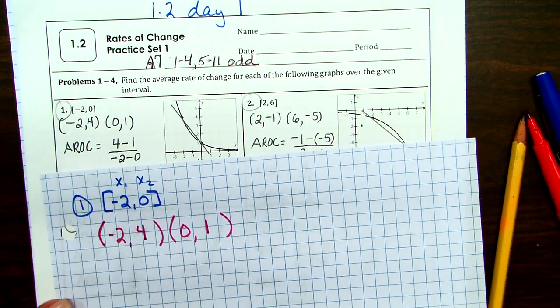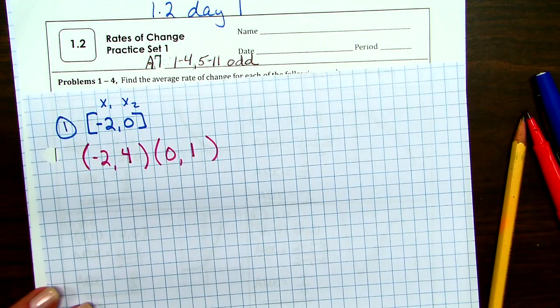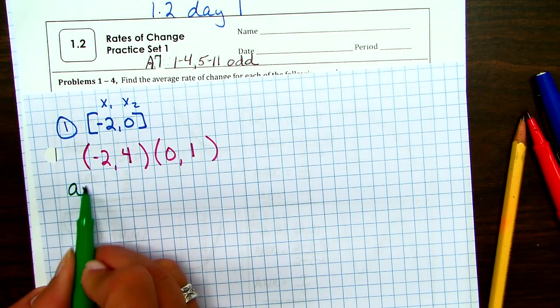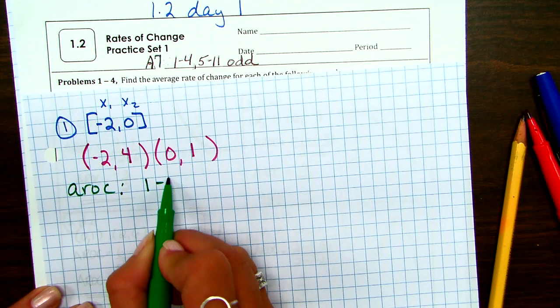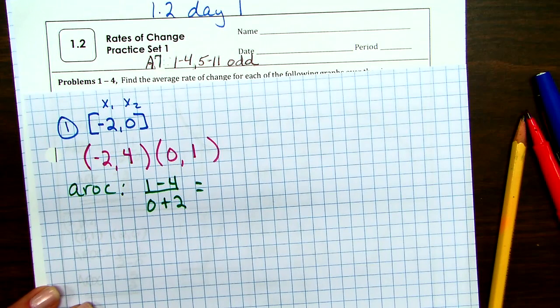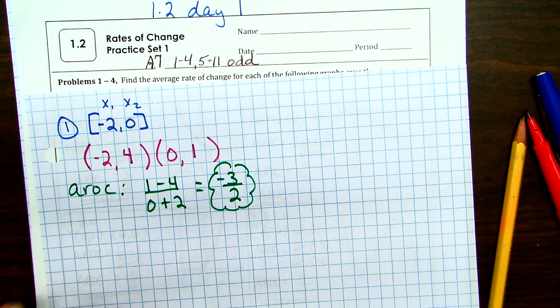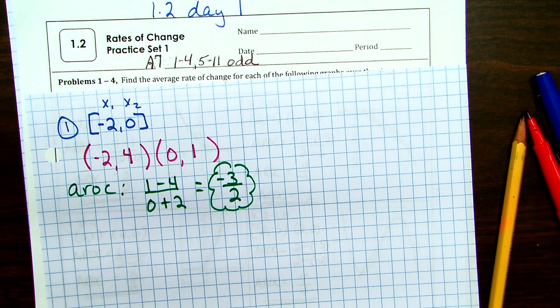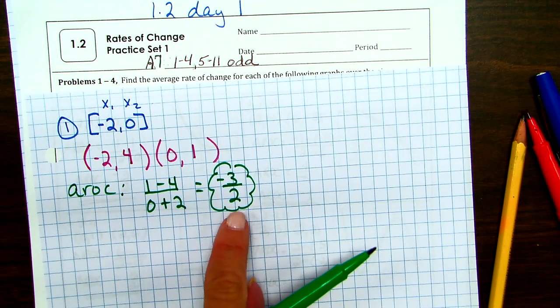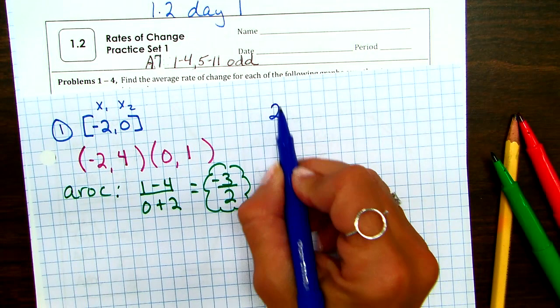Now, looking at the picture, you already know we should get a negative number, because that's a negative slope between those 2 points. And this is just using, put your y's on top and your x's on bottom. And you get a negative slope, which makes sense. Okay, those specific points have a slope or AROC of that. Any other 2 points, you're going to get something different. It's not a line. That's why we call it an average rate of change.